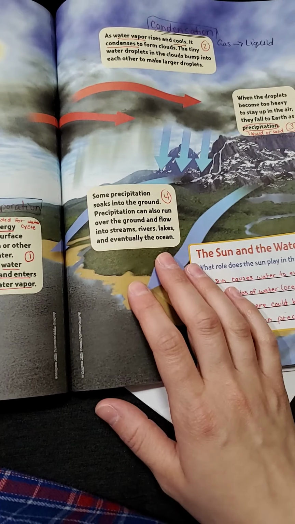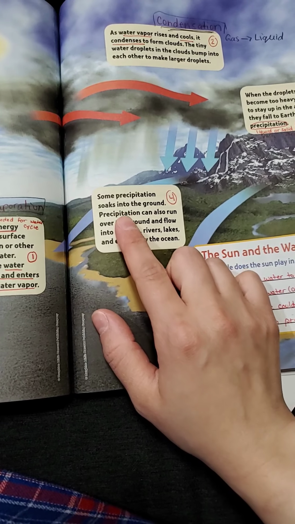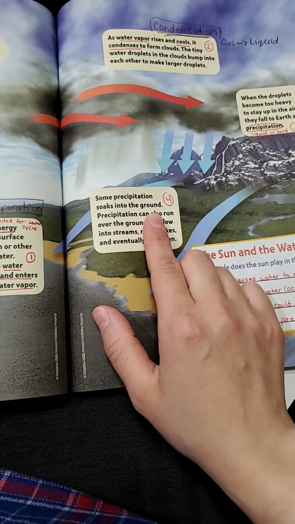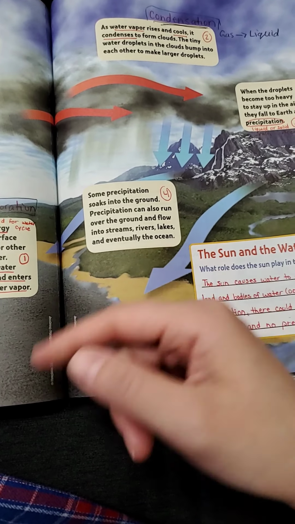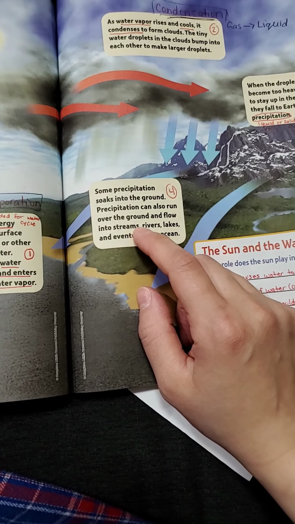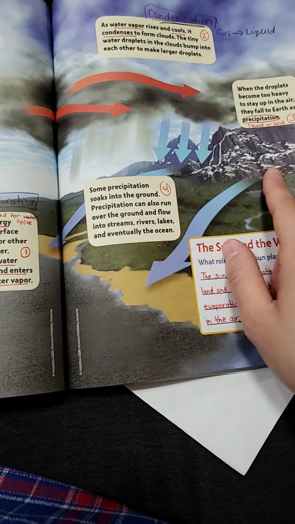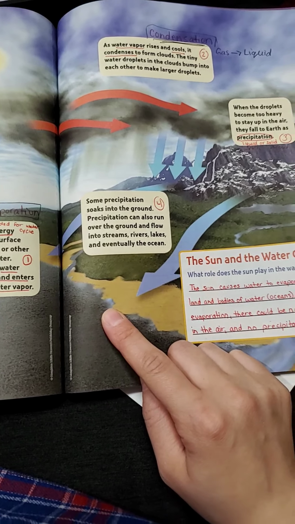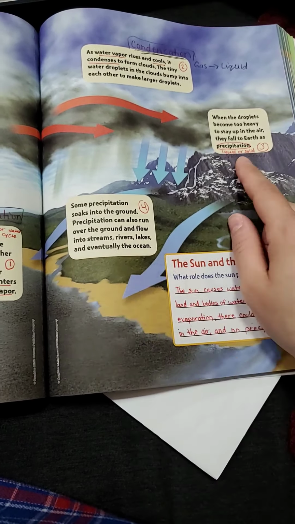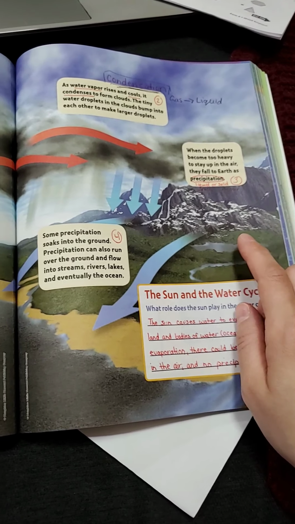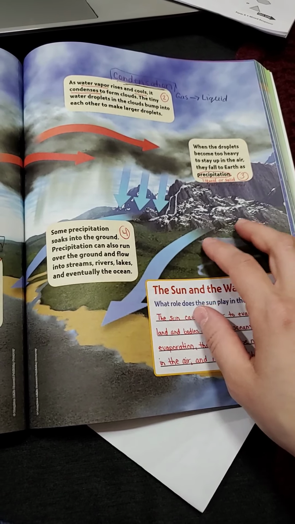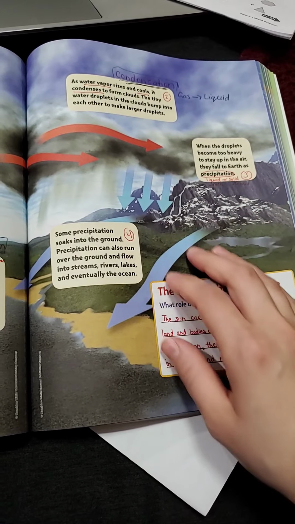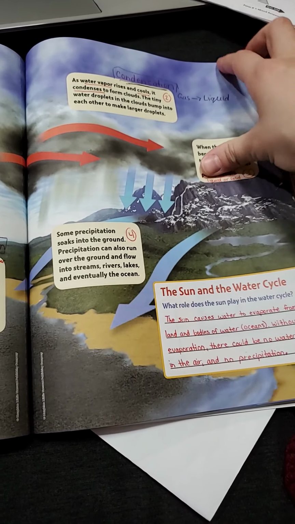So, here it's telling you that some precipitation soaks into the ground. That was groundwater. We learned about it earlier in the lesson. And then it can also run over the ground and flow into streams, rivers, lakes, and eventually the ocean. Okay, so it can run down the mountain. See here? So it falls down the mountain and it goes into the streams and stuff. And the streams and rivers usually end up connecting back into the ocean. Okay?